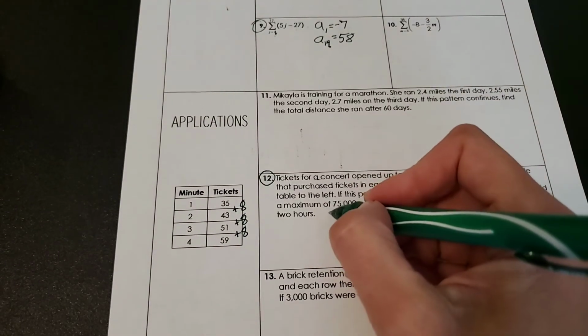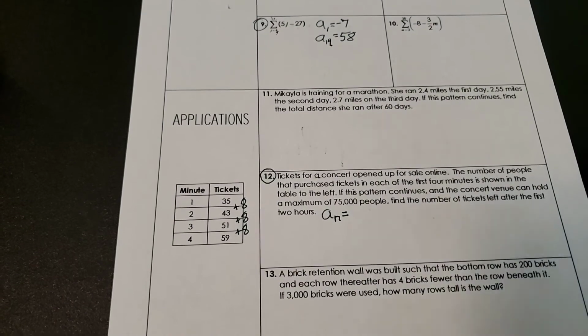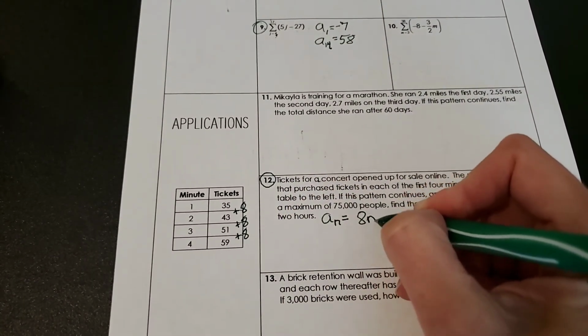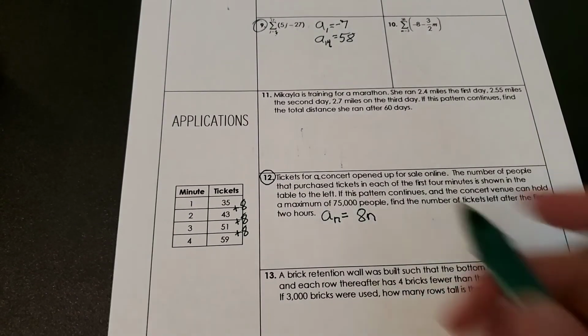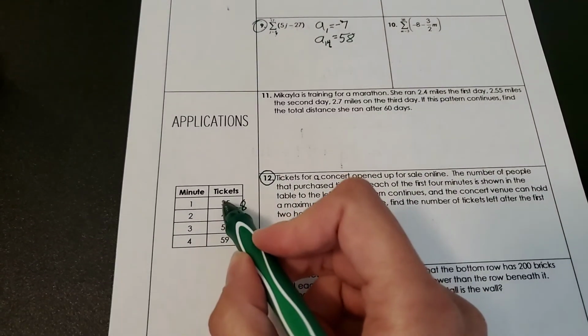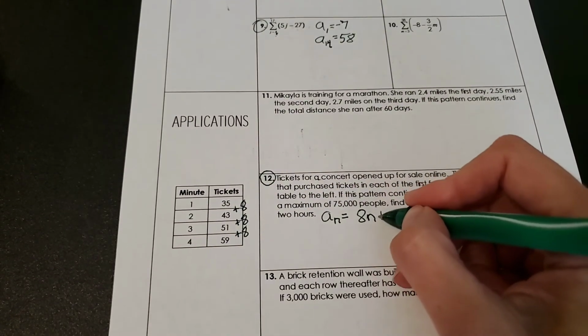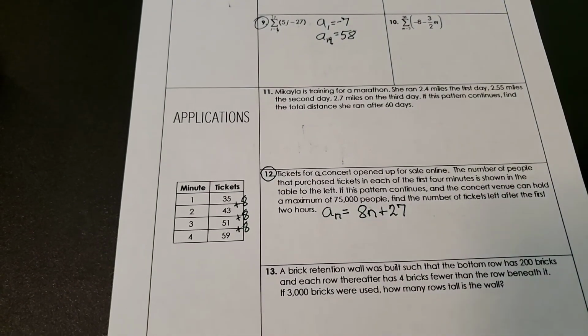So if I write an explicit formula here, I know that my common difference is 8 times the number of minutes. That's what n will be. And then how many actually were in the 0th minute? Subtract 8, that would be 27. So a sub n is equal to 8n plus 27.